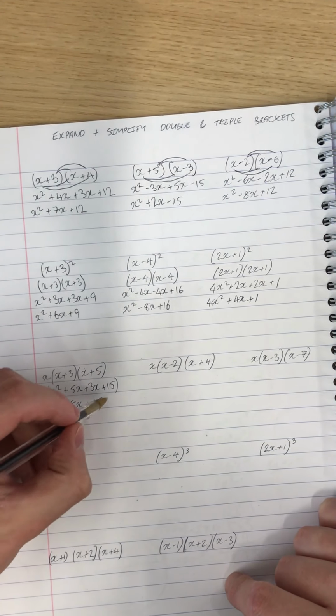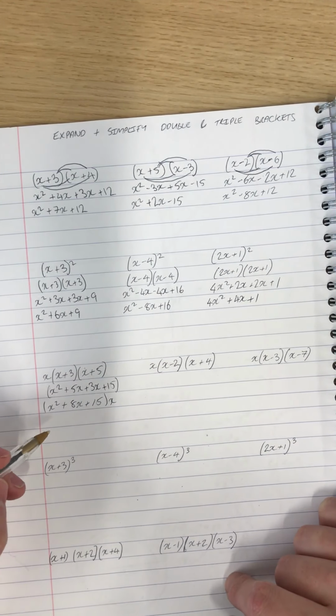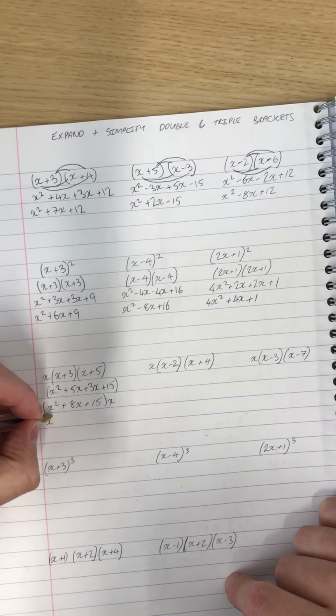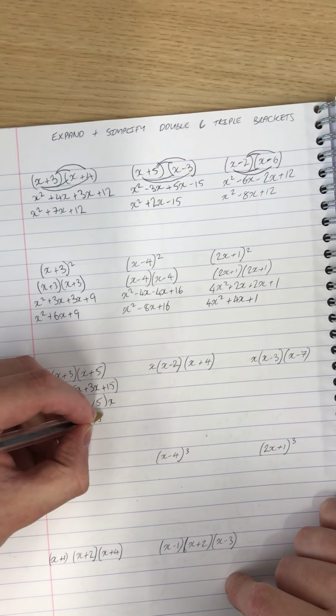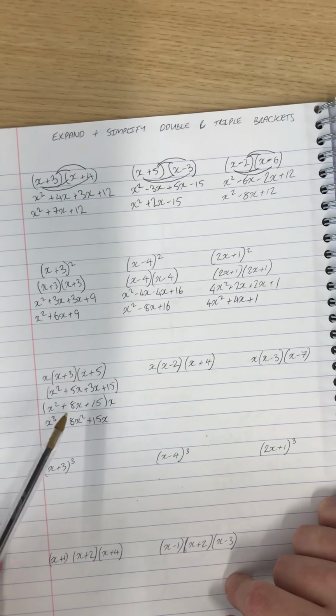And then we times every single piece of this by x. So we end up with x cubed plus 8x squared plus 15x. So there's no need to get confused by this, guys.